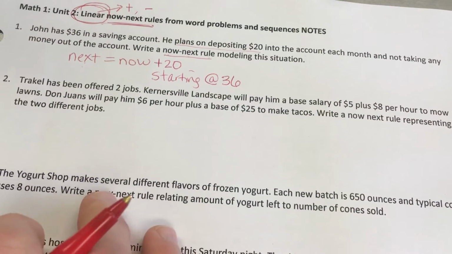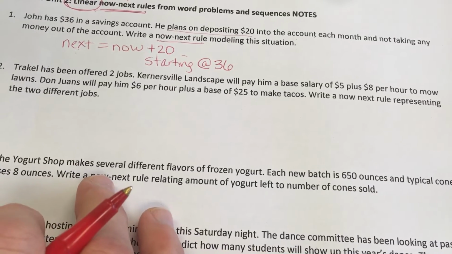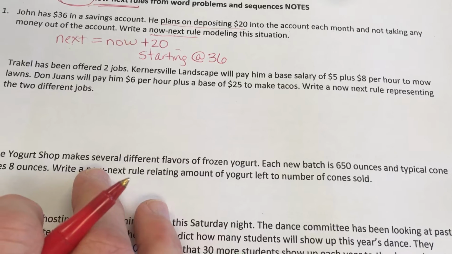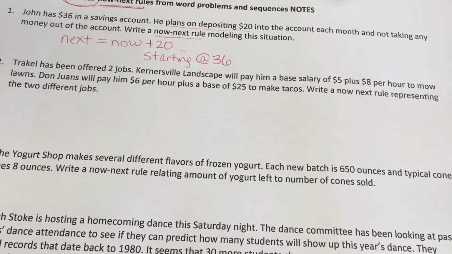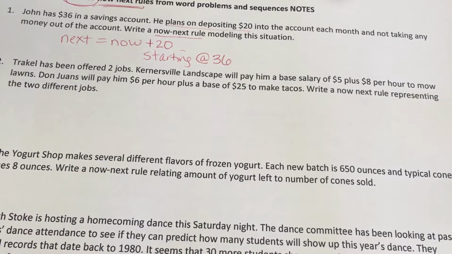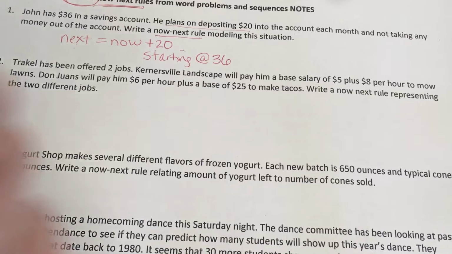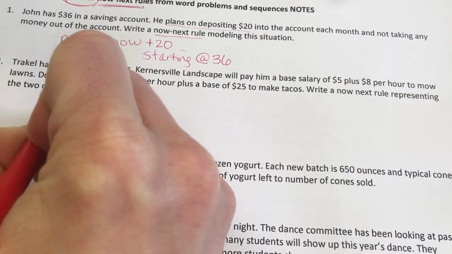Number two, Traquel has been offered 2 jobs. Kernersville Landscape will pay him a base salary of $5 plus $8 per hour to mow lawns. Don Juan's will pay him $6 per hour plus a base salary of $25 to make tacos. Write a now-next rule representing the 2 jobs. All right, we'll do Kernersville Landscape first.